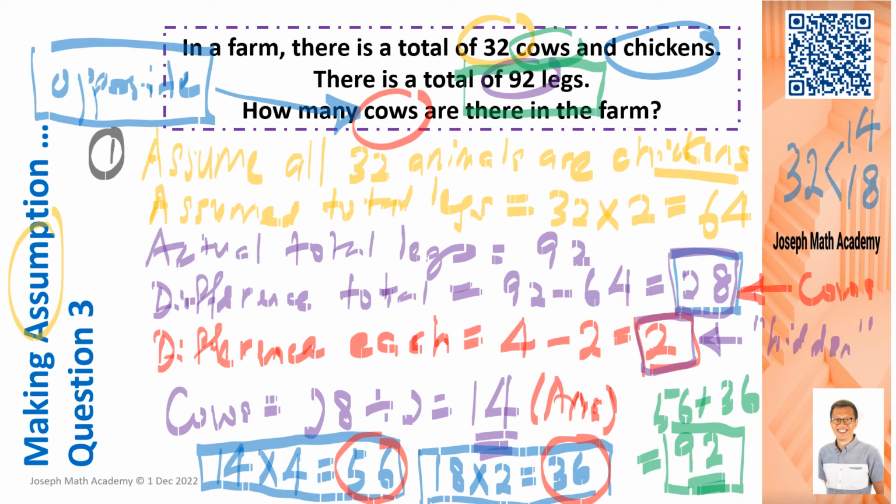Step 1, make a statement: assume all the 32 animals are chickens. Step 2 is to write down the assumed total number of legs. Step number 3 is to write down the actual total number of legs in the farm, which is always stated in the question. Step number 4 is to write down the difference in the total.